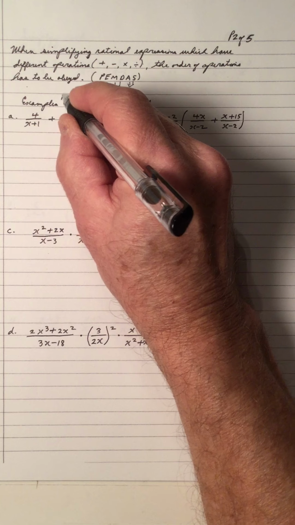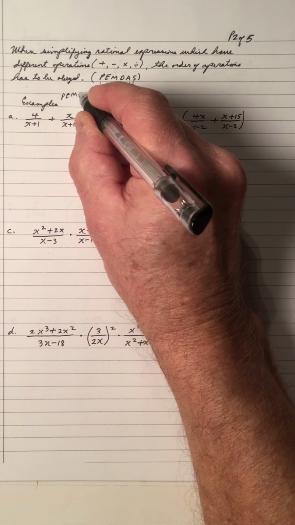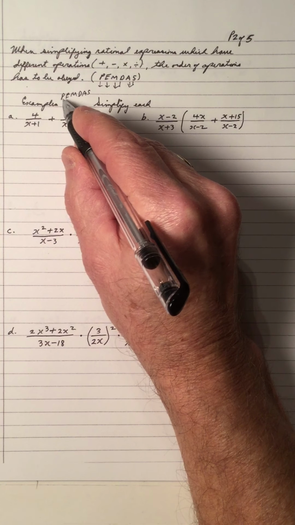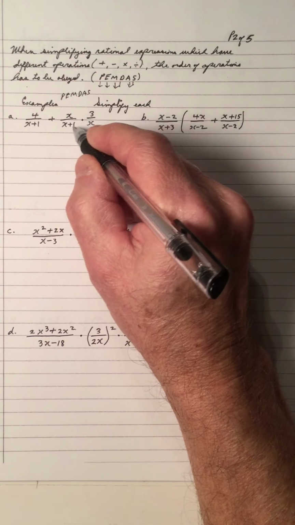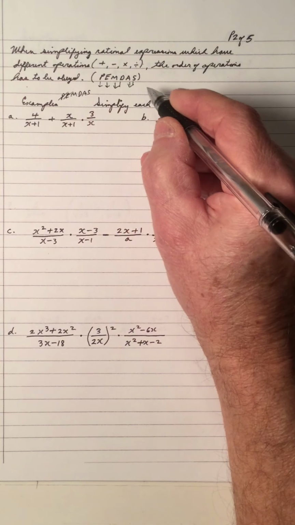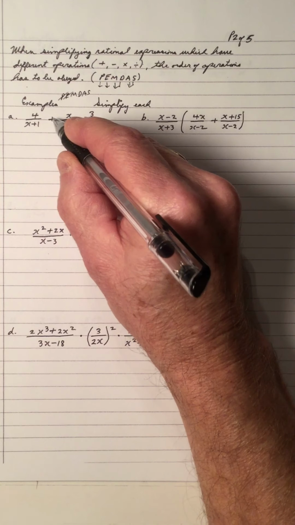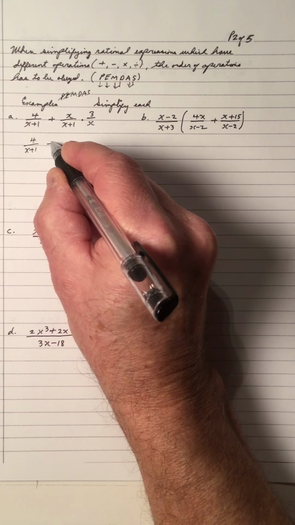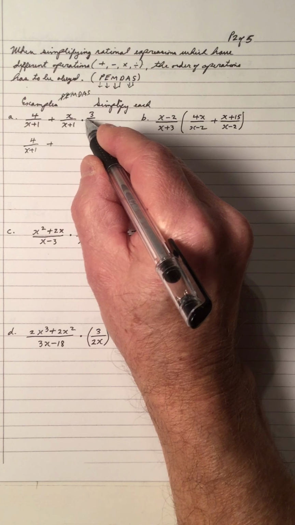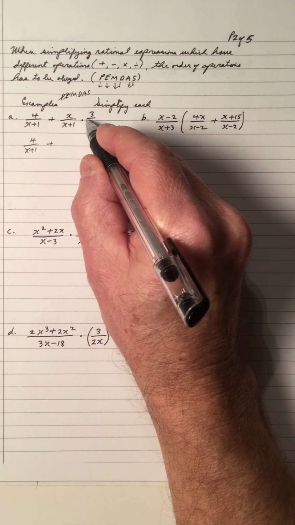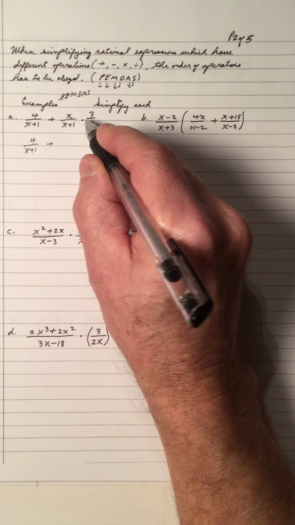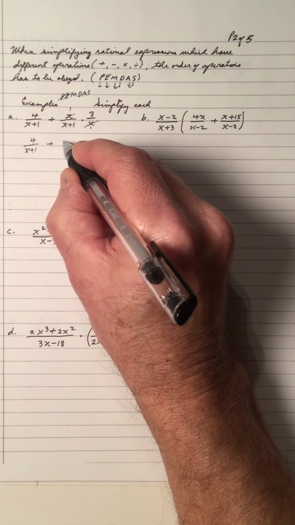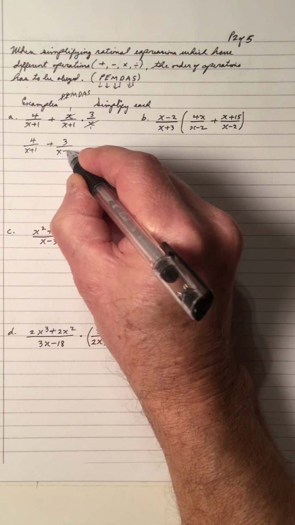So in PEMDAS, I have to look for brackets and exponents. There are no brackets here, there are no exponents here, so that's gone. I have to do the multiplication before I add. So in that case, let's multiply these two. And in multiplication, what are the rules? Well, in multiplication of fractions, we cancel if we can. So I cancel the x's, and I get 3 over x plus 1.